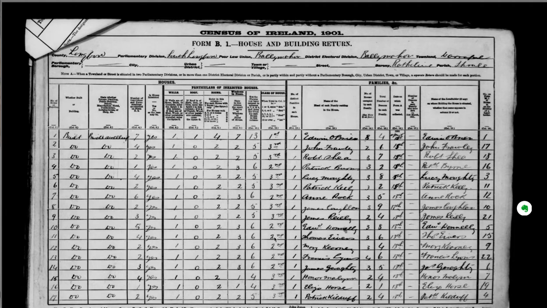We have a lot of second class houses, and we have 1 first class house in this particular townland. And this is the name of the people that were in there in the townland. So here again, we have Lucy Moody right here at house number 5.